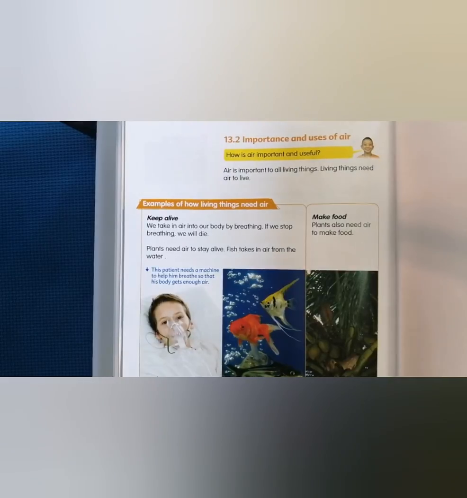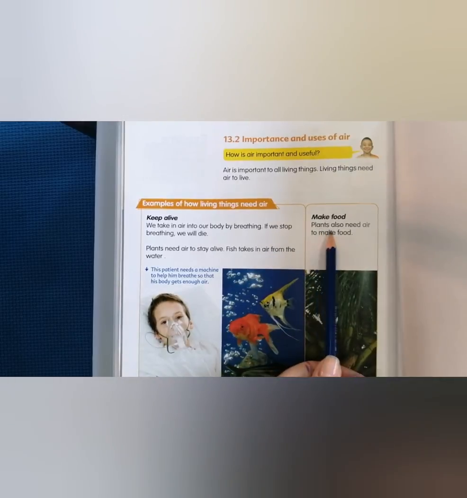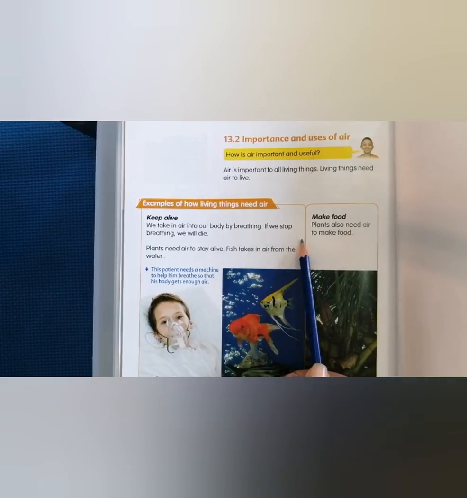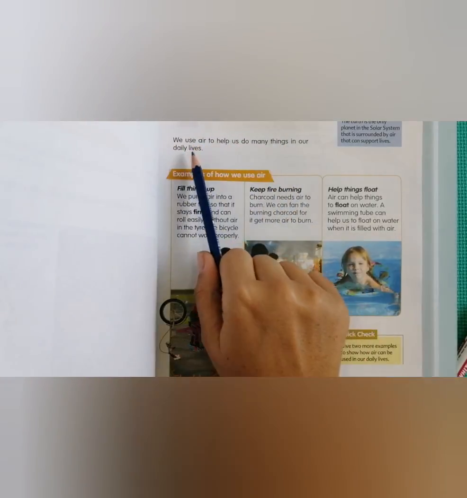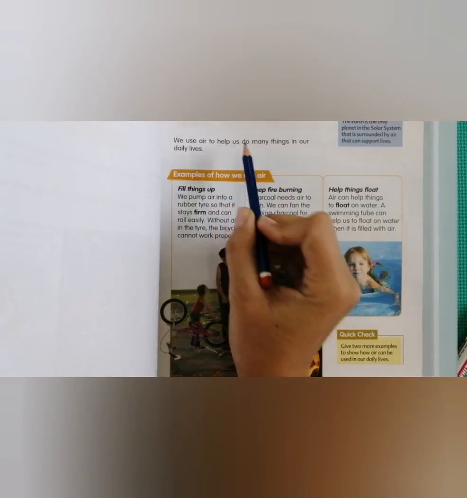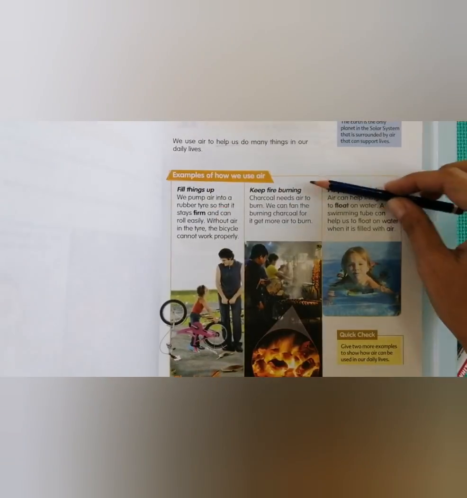So we look at the two examples of how living things need air. Number one, we need it to keep alive. Fish use air in the water to stay alive, just as humans use air around us to stay alive. Trees or plants also need air to make food. We use air to help us do many things in our daily lives, so it also helps us. It keeps us alive and it helps us with these examples.